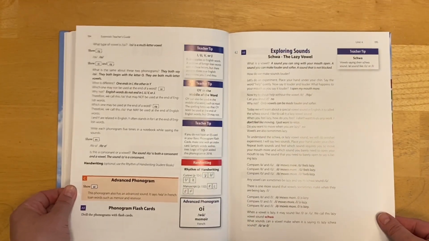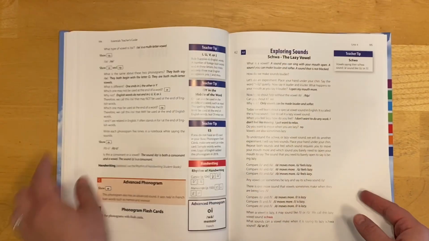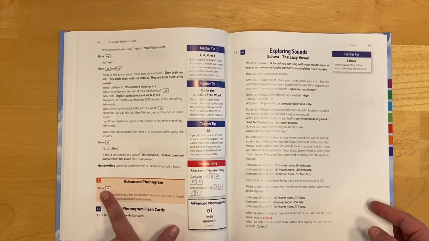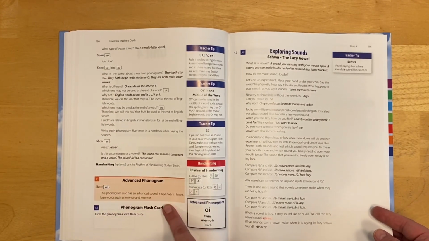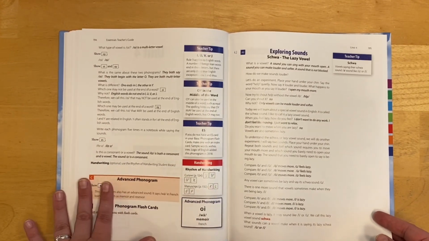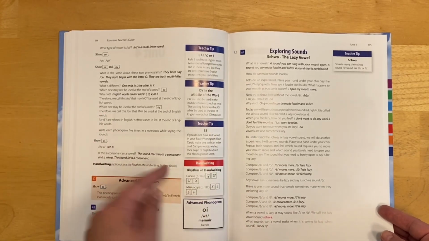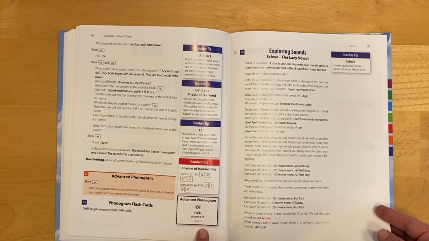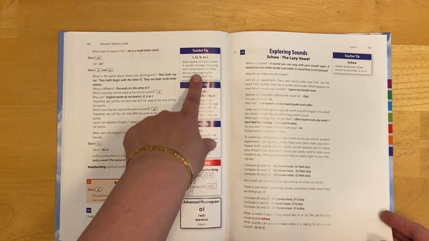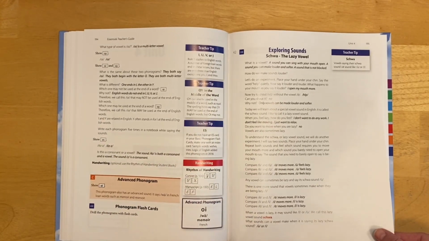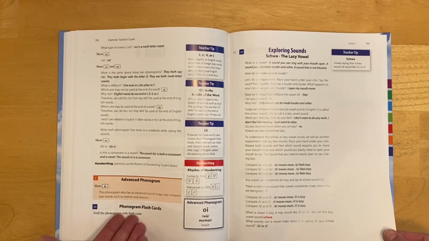So you talk about the new phonogram. And if you are doing C, you also have an advanced phonogram. If you're not doing C, you skip that. If you did not do handwriting previously with Foundations, it gives you what handwriting to use, some teacher tips, some interesting information. And then it has you practice phonograms.